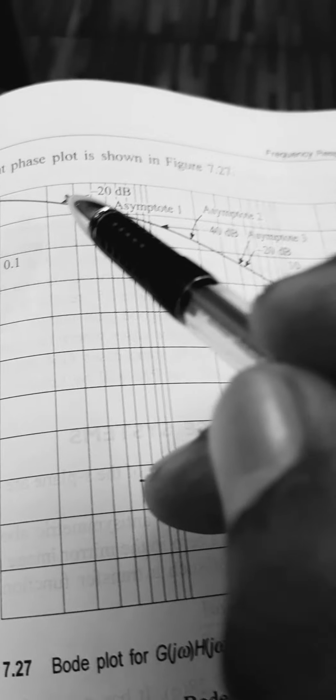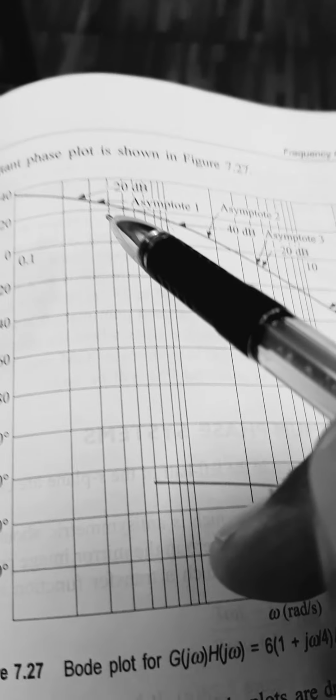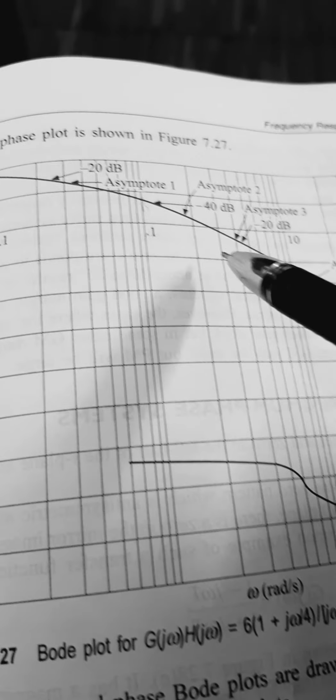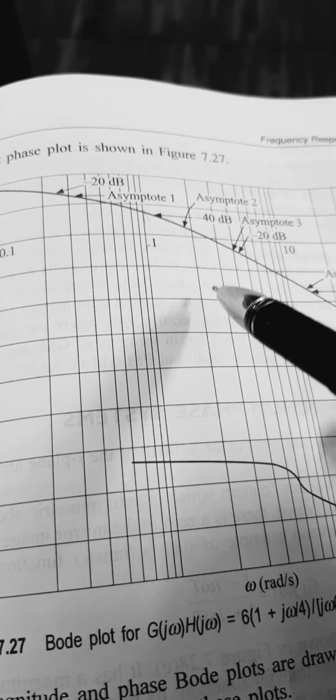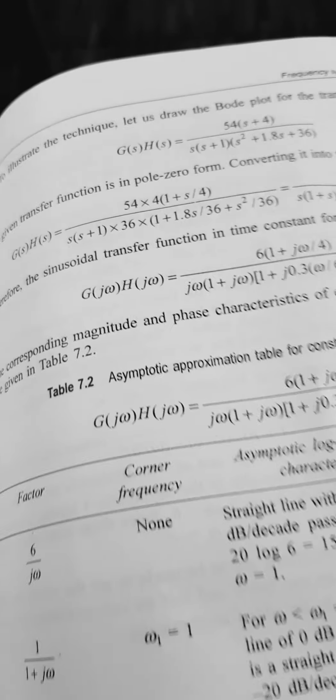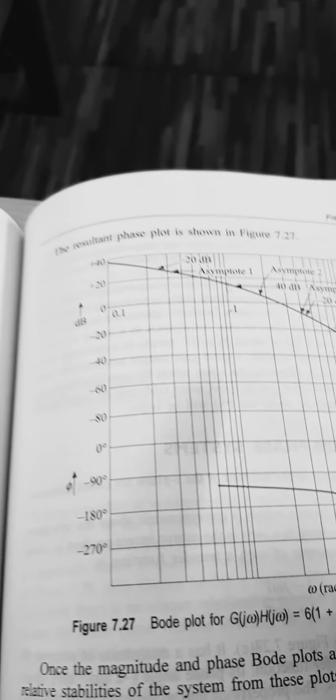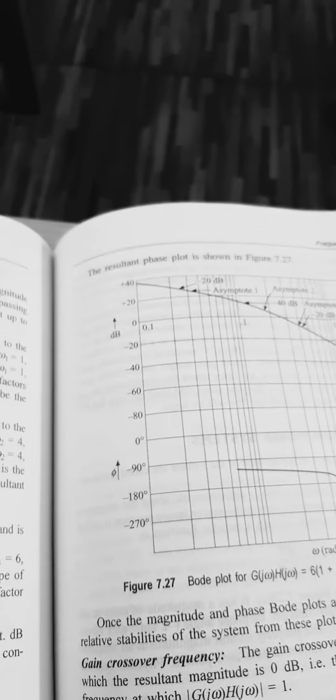So here the first term has minus 20 dB. The second term also has minus 20 dB. Then the total effect of the graph is minus 40 dB from 1 to the next corner frequency, that is 4. That is 4. The angle we will see later. Then you have to draw it.